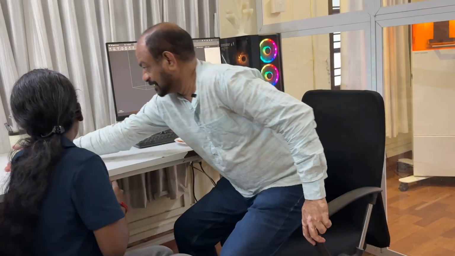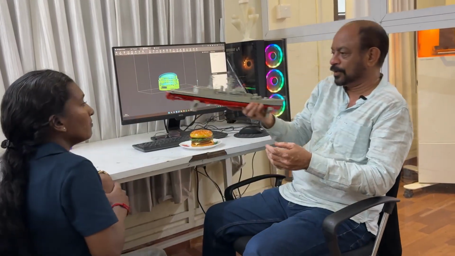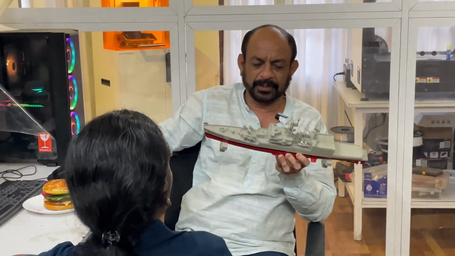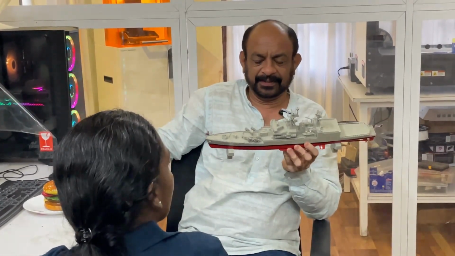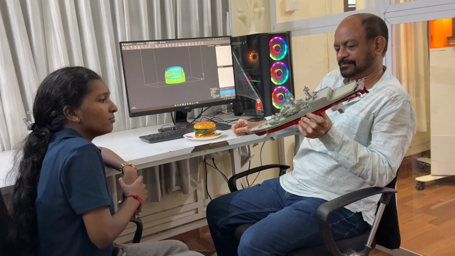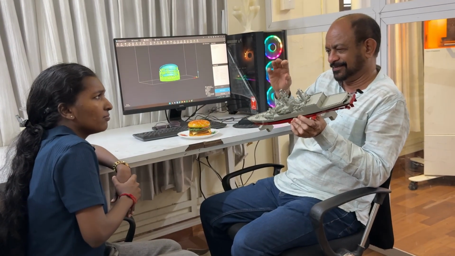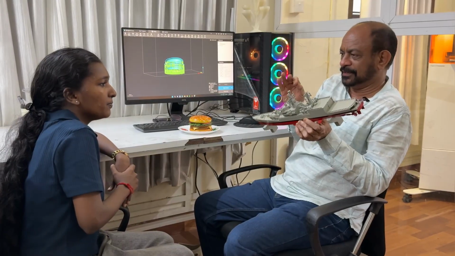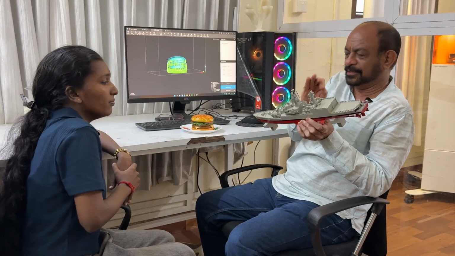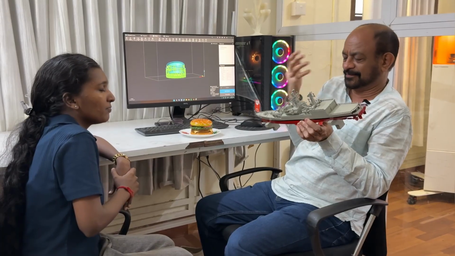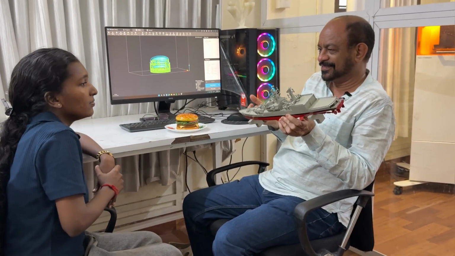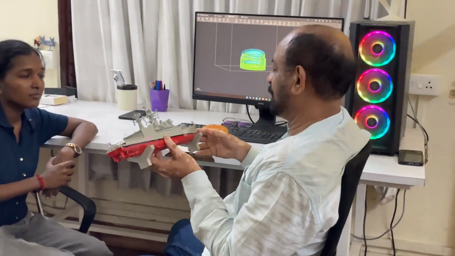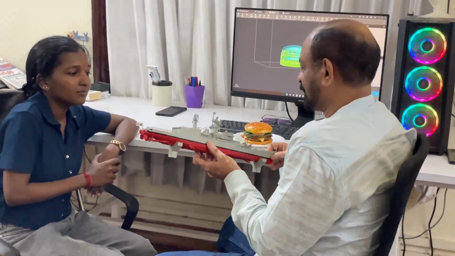In a similar way, you can see, it is actually a model of a real ship, F-37, I think. I am not remembering exactly. But see, all the integral parts are reproduced in the same manner. All the intricacies are there, without any harm. Everything is recreated in the same manner, ditto. So this is the beauty of this particular technology, 3D printing.